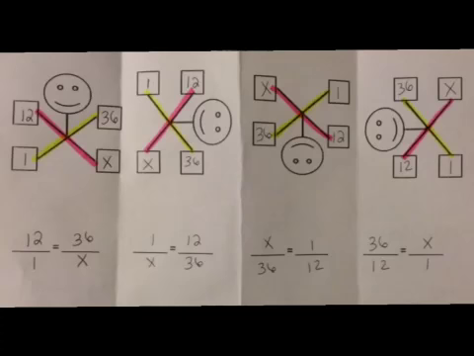Now you can see, as Proportion Guy did his cartwheel, that we have 4 different proportions set up. In the first panel, we have 12 over 1 is equal to 36 over x. In the second panel, we have 1 over x is equal to 12 over 36. In the next panel, we have x over 36 is equal to 1 over 12. And in the last panel, we have 36 over 12 is equal to x over 1. So these are equivalent proportions, even though we are able to write them in 4 different ways.